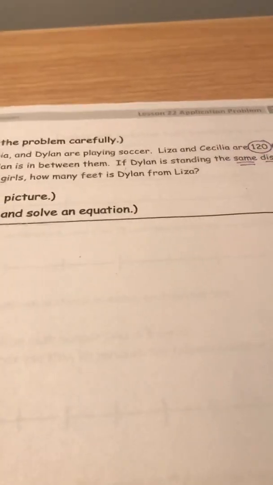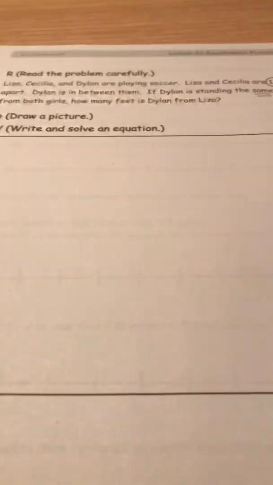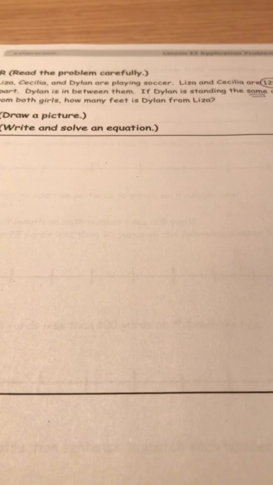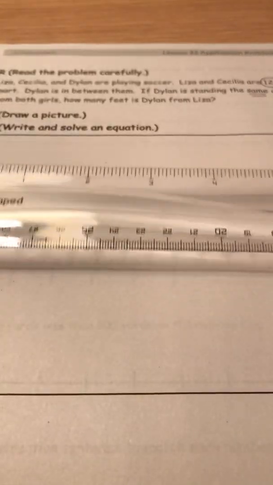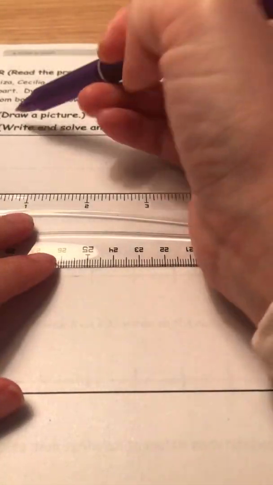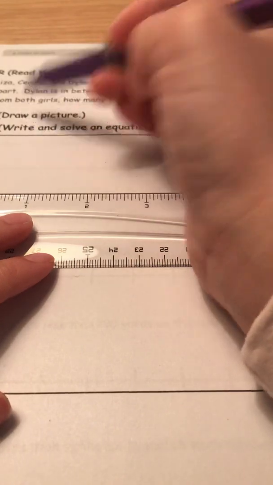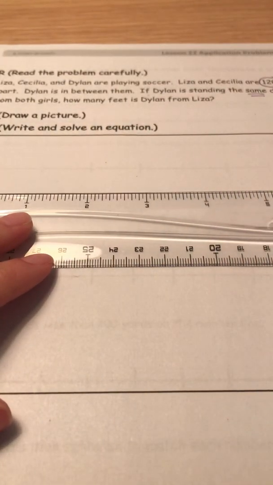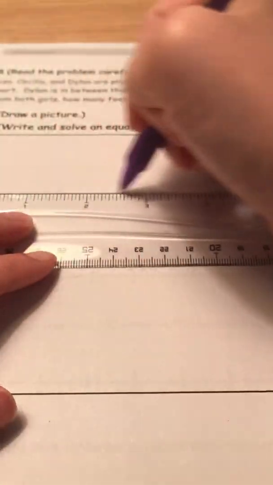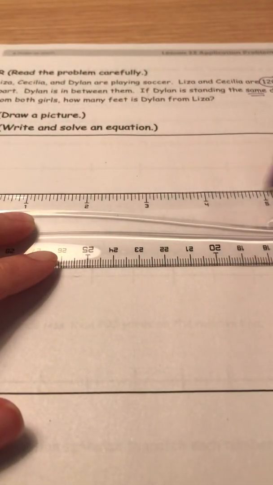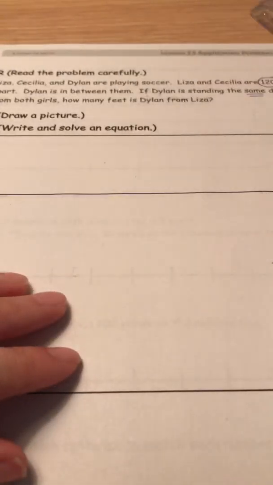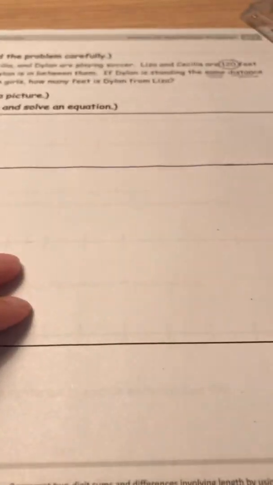So we want to know how many feet Dylan is from Lisa. It wouldn't have mattered if they asked you from Lisa or from Cecilia, right? Because he's in between both of them and he's the same distance apart. So now that I've read my problem thoroughly, I'm going to draw my picture. I'm using my ruler here just as a straight edge. I'm not measuring, just drawing a straight line.